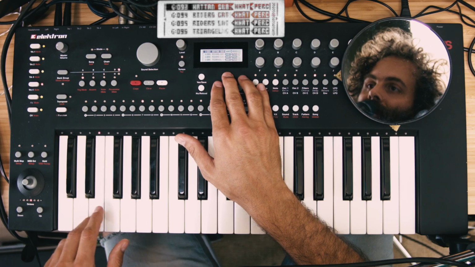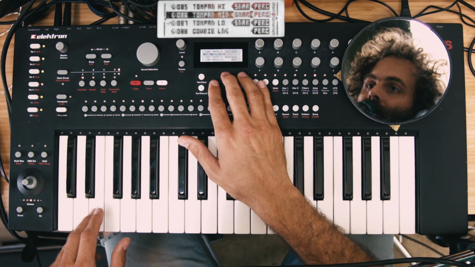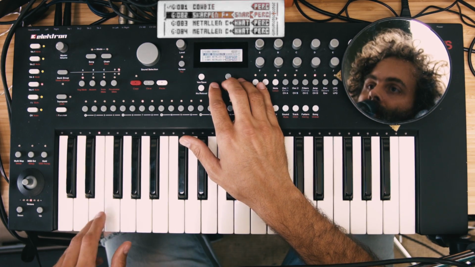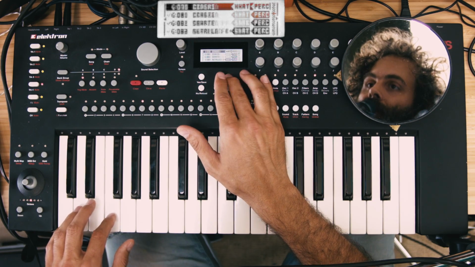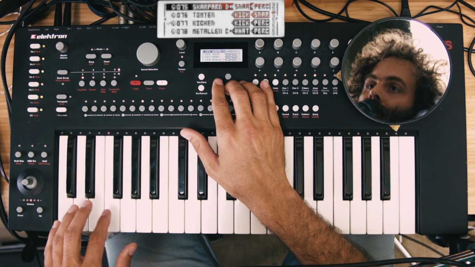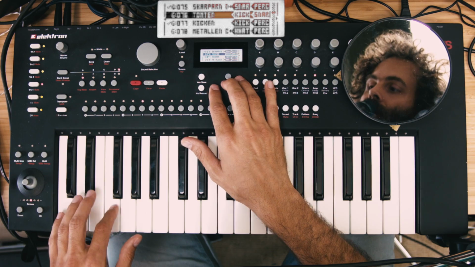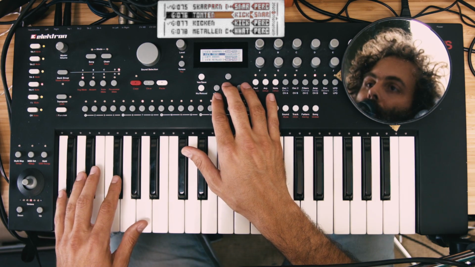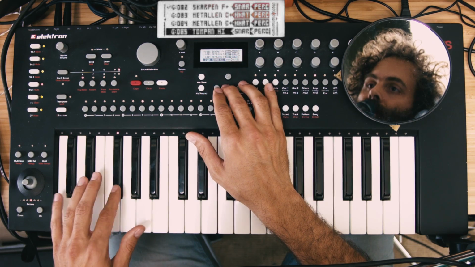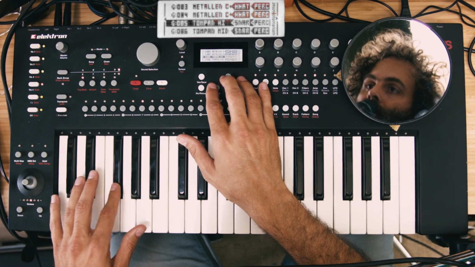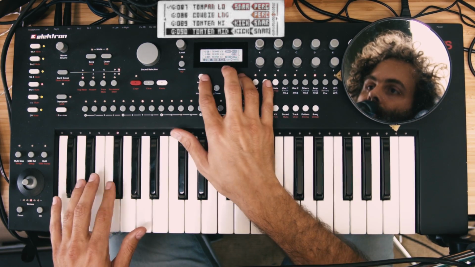Where are the snares? And this one, yeah. And I want a second snare here. This one. And then I want a medium, a high tom, something here. Yeah, this one.